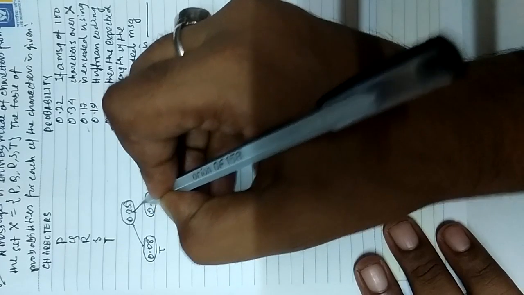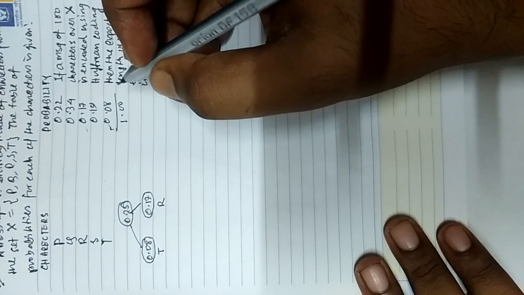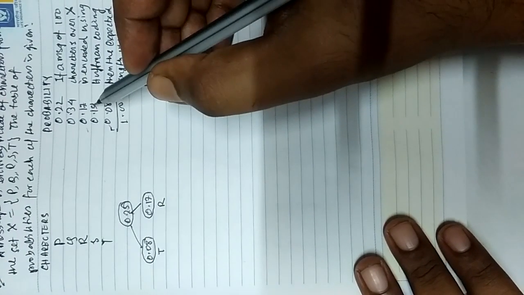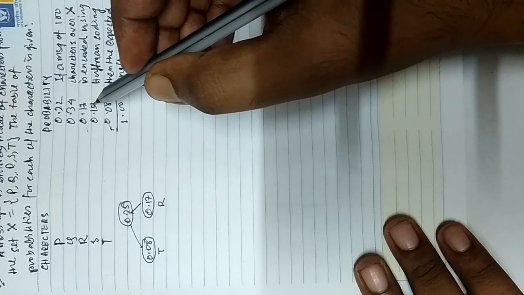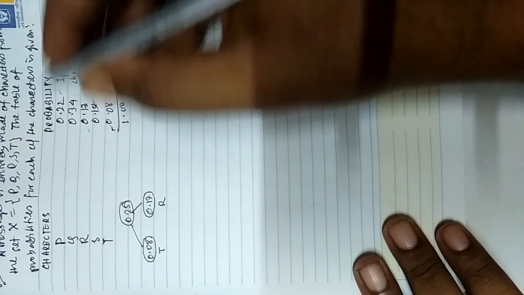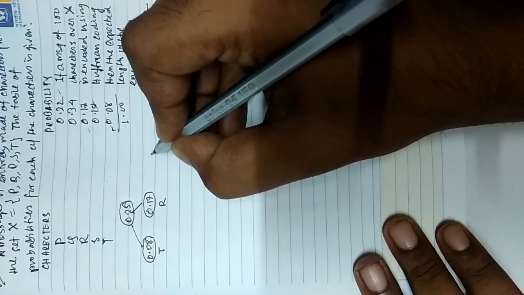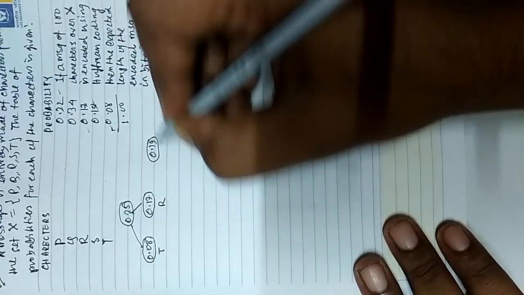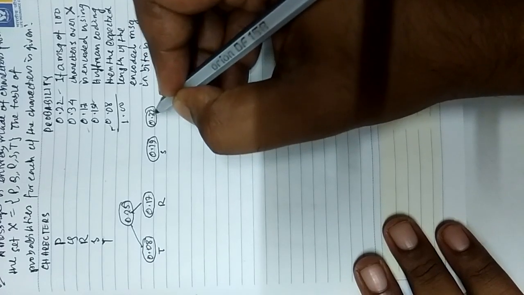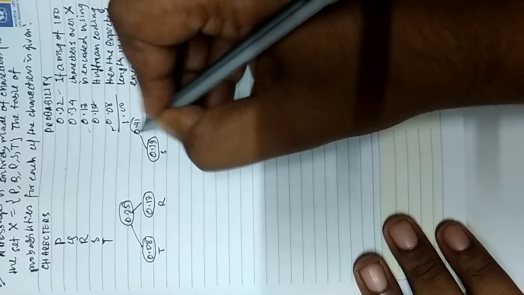This is the probability 0.25. After this, what will be the next two? First you take 0.19 and 0.22, that is S and P. If you add these, you will get the probability 0.41.